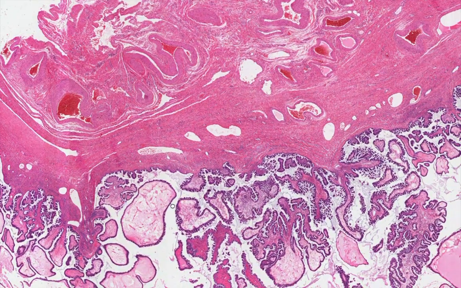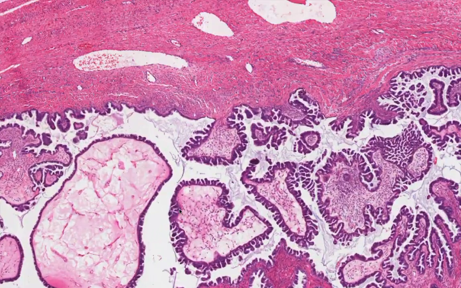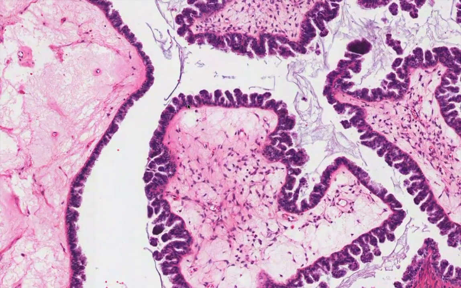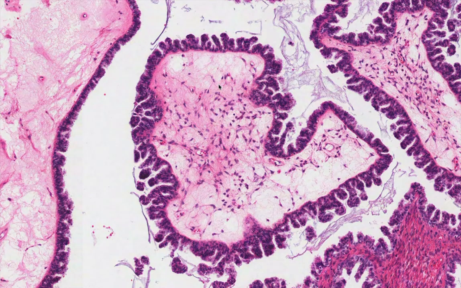One high-risk feature that we might be concerned about here are these unsupported papillae, or the Medusa head. So this can indicate a high risk of implants being in the peritoneum, in other words, outside the ovary. So it's always worth mentioning when we see this pattern. Some people regard it as a kind of carcinoma in situ, but I just regard it as a different pattern that has an increased risk profile.